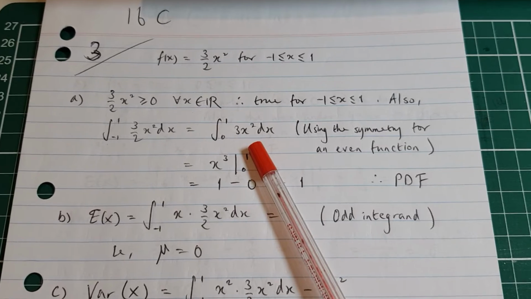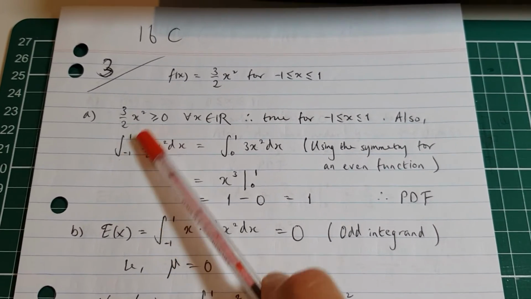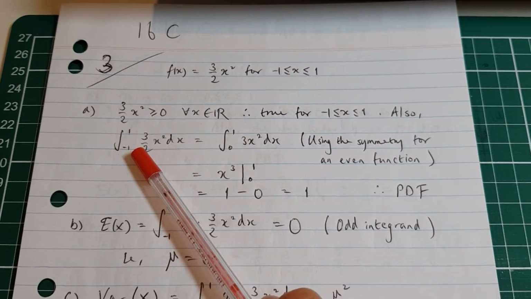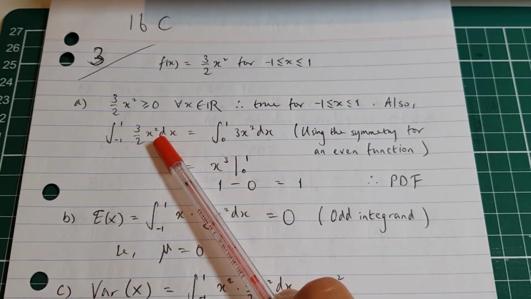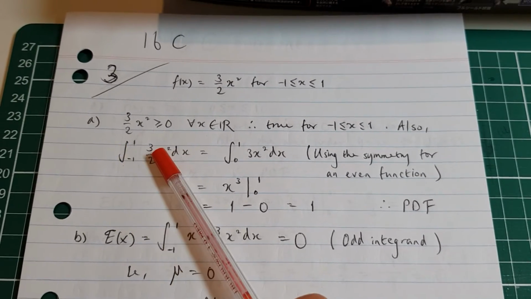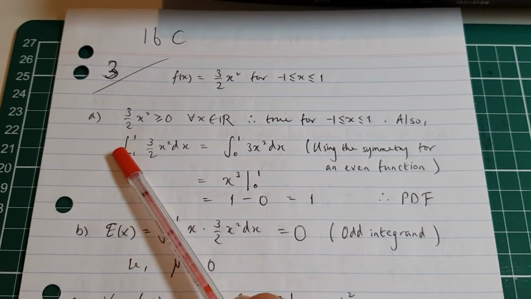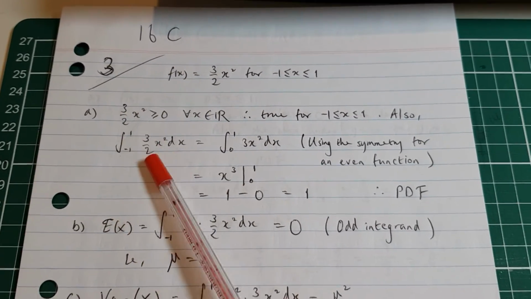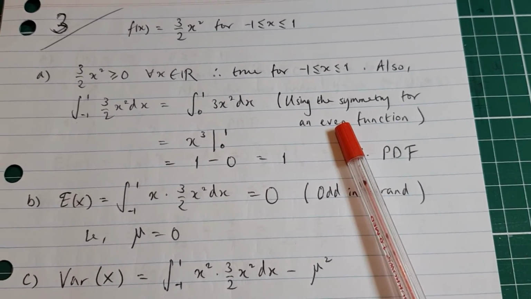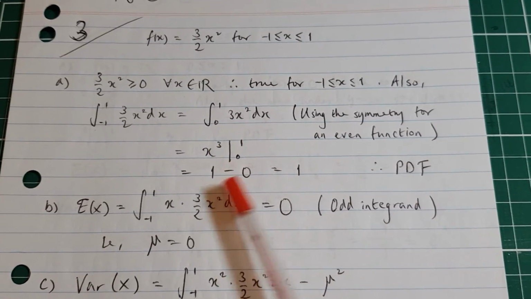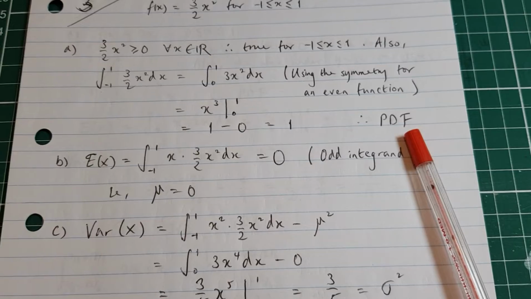The reason I'm doing that is because x squared is an even function. One of the properties of a definite integral is that if the integrand is an even function, you can just chop this from 0 to 1 and double it. So the 2 and the 2 cancel, giving you that. That's what I mean by using the symmetry of an even function. You get this, therefore that's 1, hence it's a PDF.